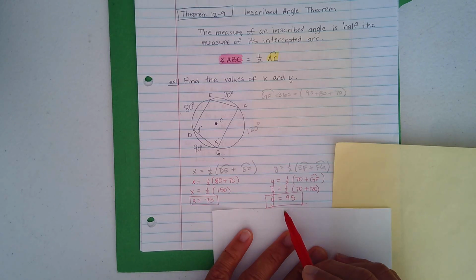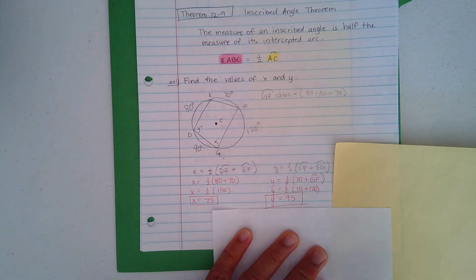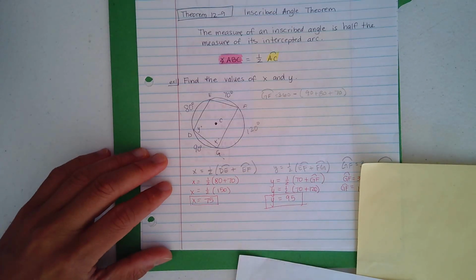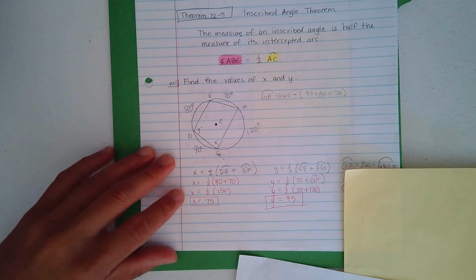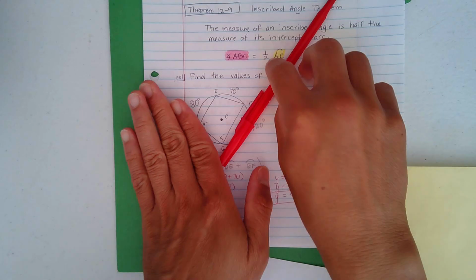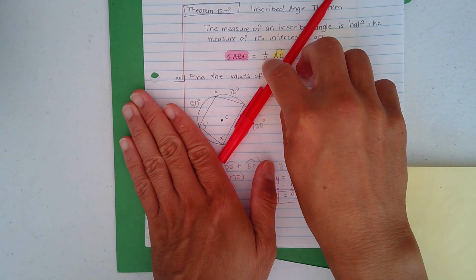So y is equal to 95. So we have 95 here. Again, make sure you cover the parts up so you could see the intercepting arc.